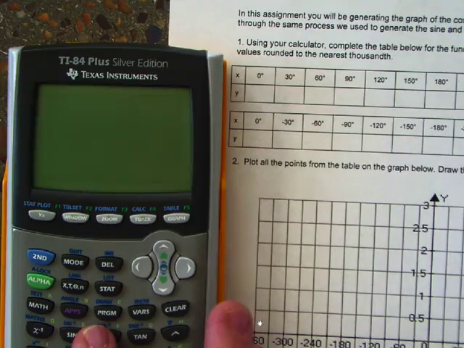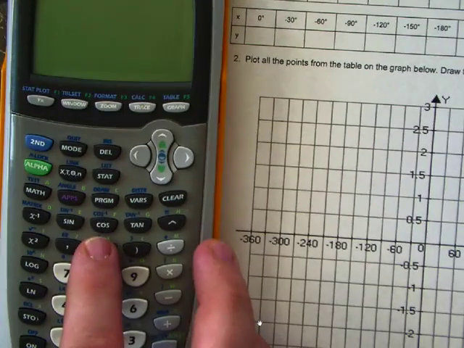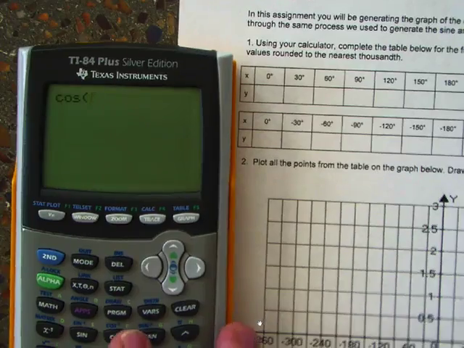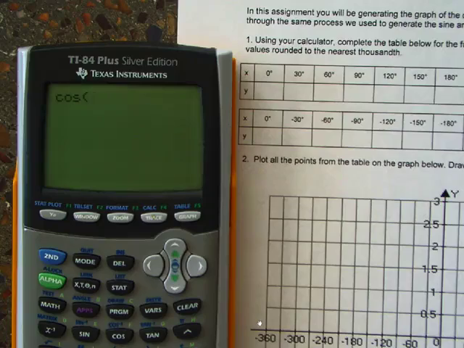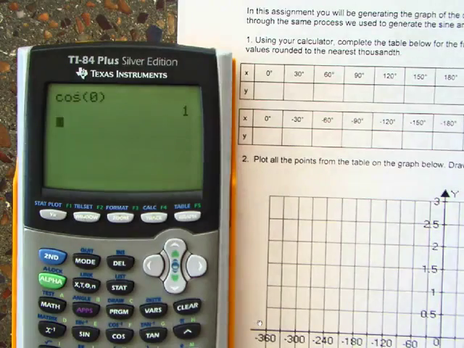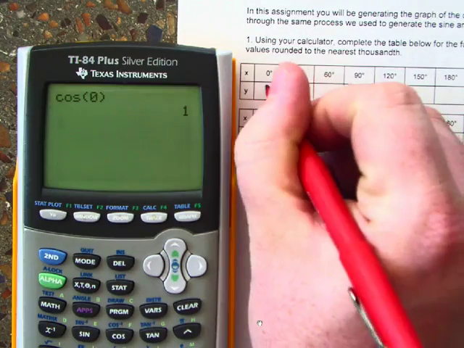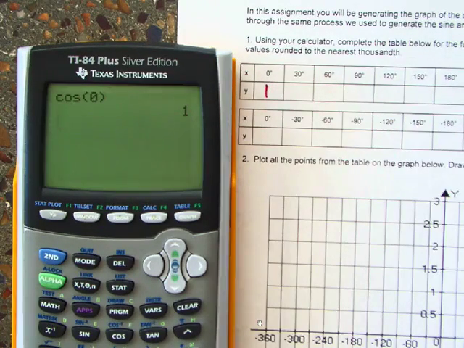So I'm going to say cosine, and in this calculator, a TI-84, there's just a button for it. And there usually is in just about every scientific calculator. So cosine 0 degrees gives me 1. I'm just going to put 1 there.